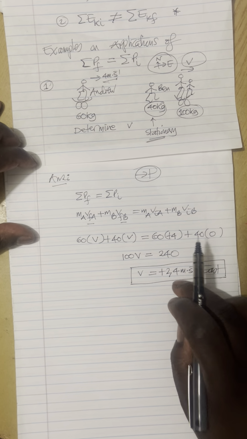A gun of mass 4 kgs. So the question, allow me to remove this just so that we don't confuse people who would want to follow what's going on here and they will say, but what was written there? Okay, so a bullet of mass 40 grams is fired from a gun of mass 4 kgs.